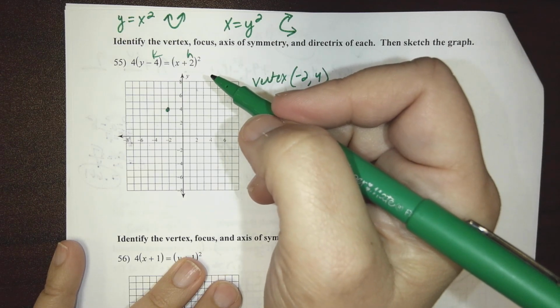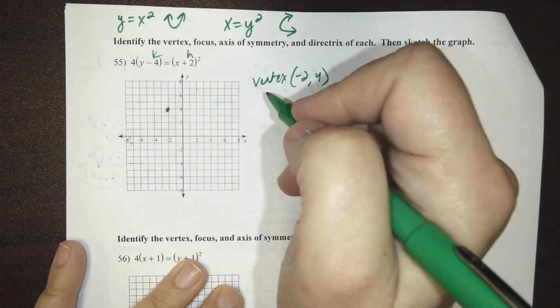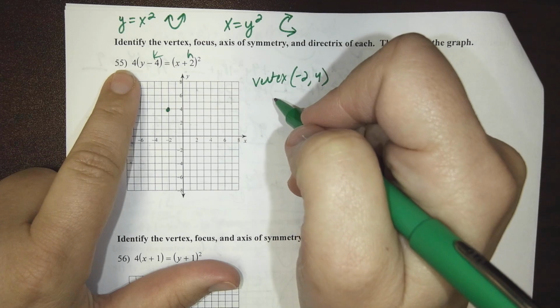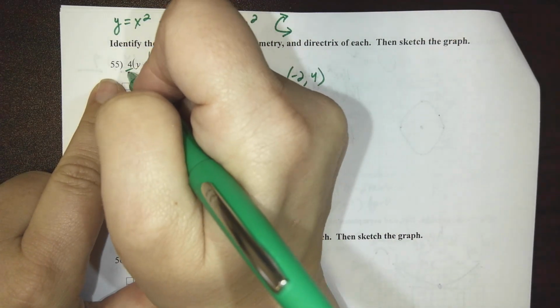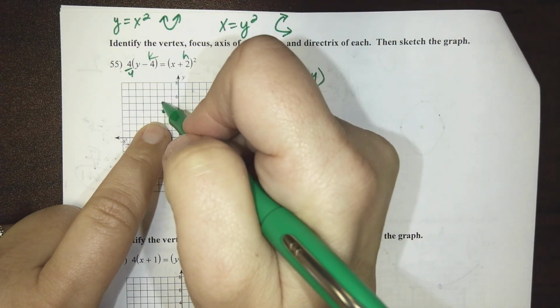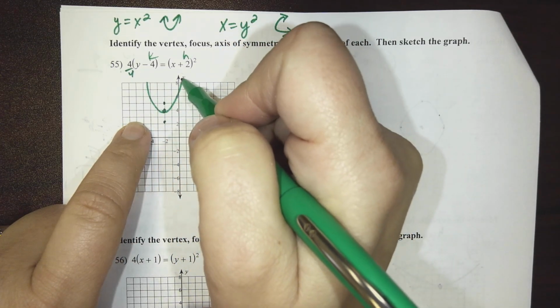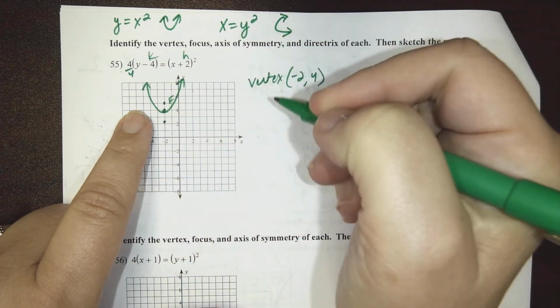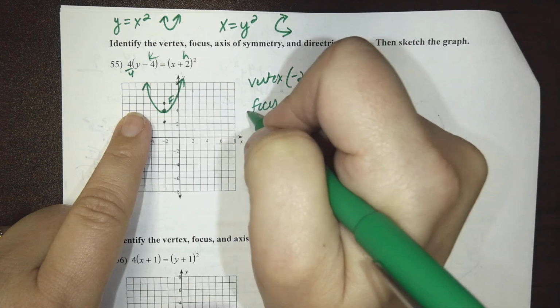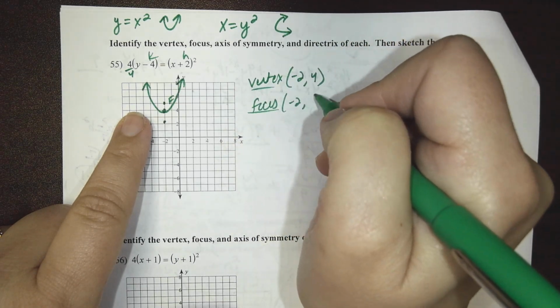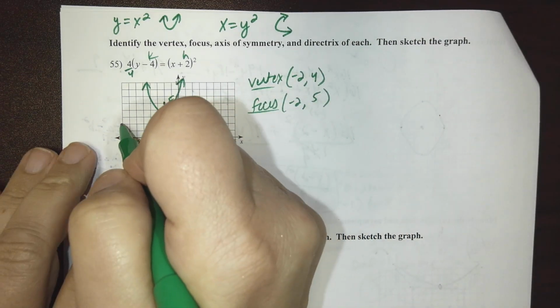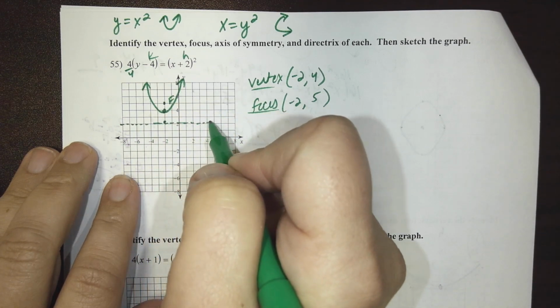And then you are going to find your p. To find your p, divide that by 4. So divide that by 4 would be 1. So you're going to go up 1, down 1. And since I know that this is going up, that's my focus. And my focus is located then at -2, 5. This is a point on a line called a directrix.